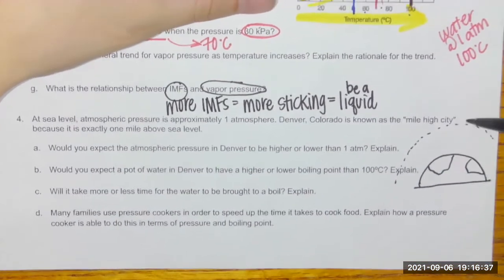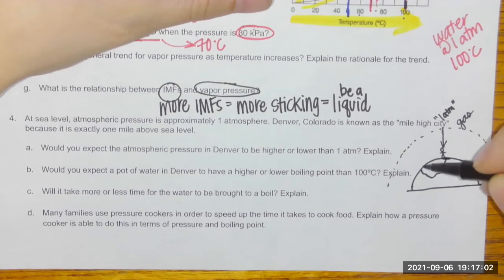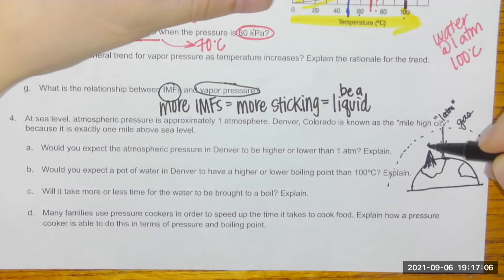Even though the atmosphere is gas, it still weighs something. And if you're here, you're feeling all of these gas molecules pushing down on you. If you're at sea level, we call this 1 atmosphere. Now, let's say instead of being at sea level, you're on top of a mountain. You're up here.